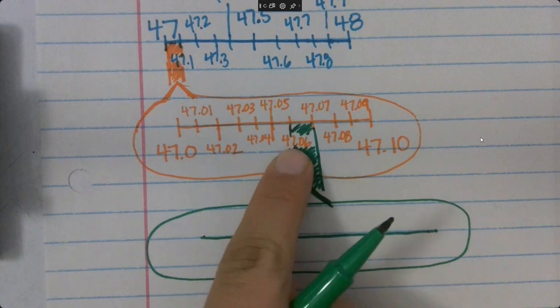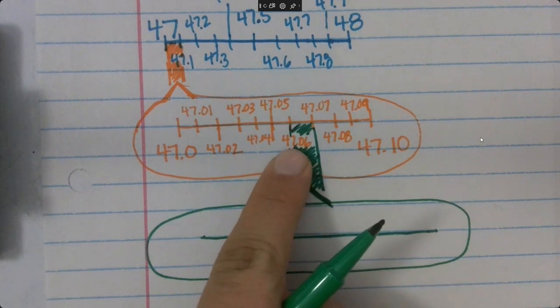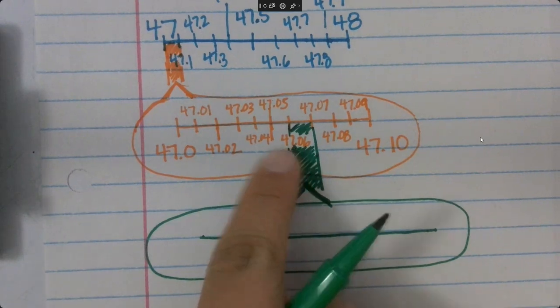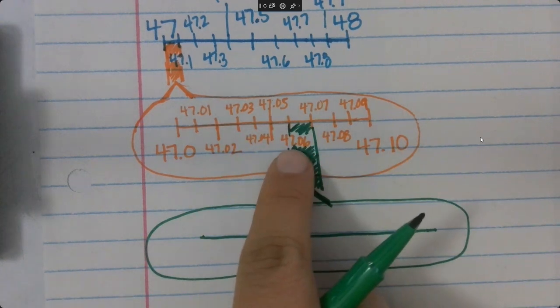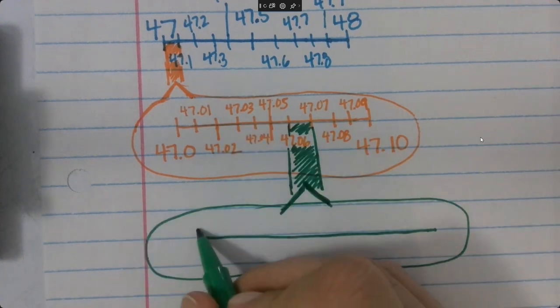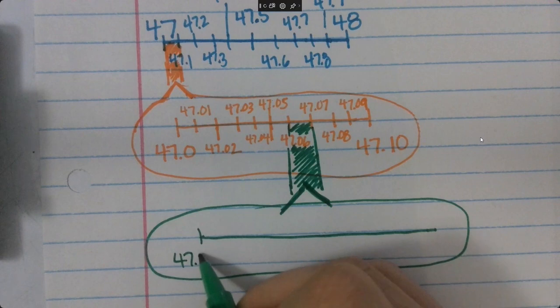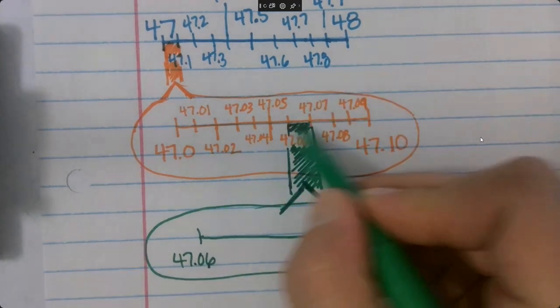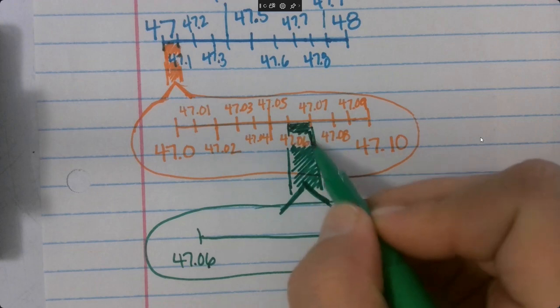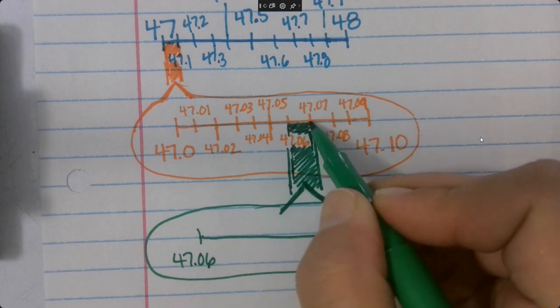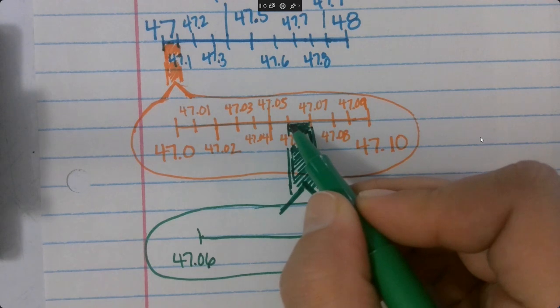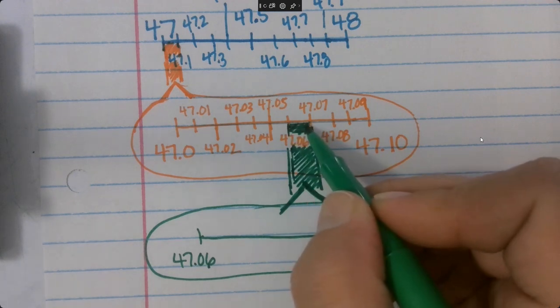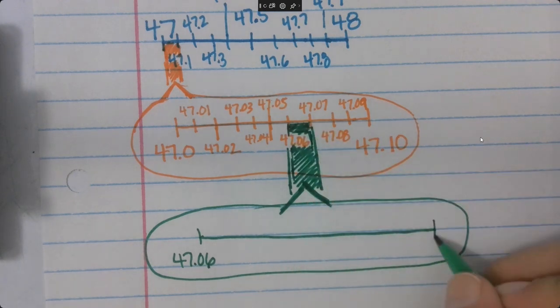What is the first digit we're starting with? No, what's that whole number? 47 and 6/100. What's our last number for this small portion of the number line? We went from here to here. 47 and 7/100.